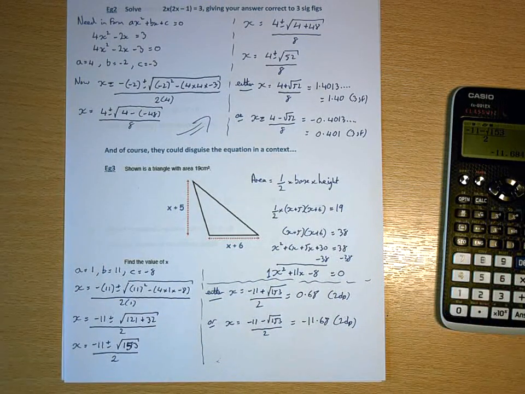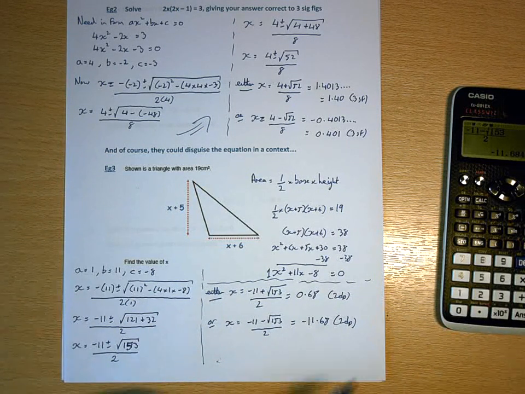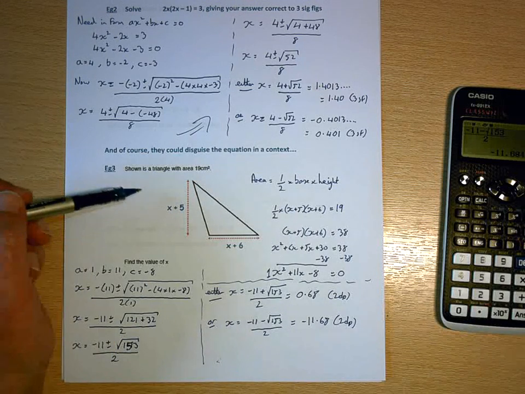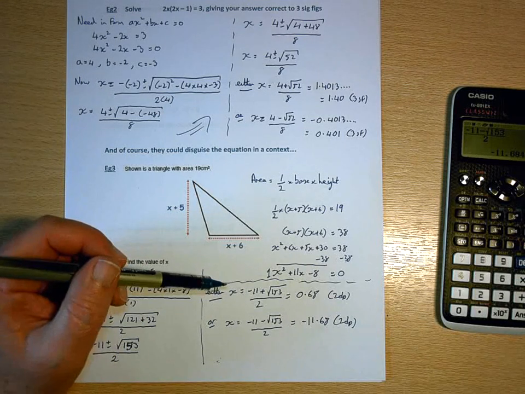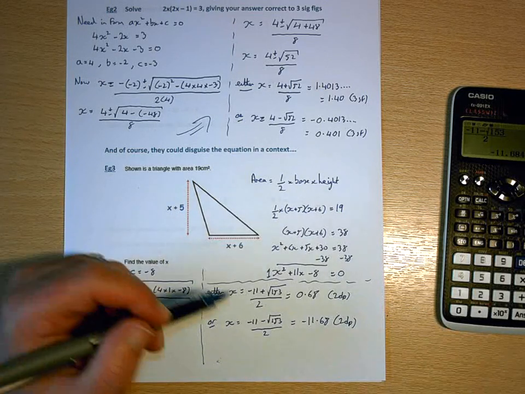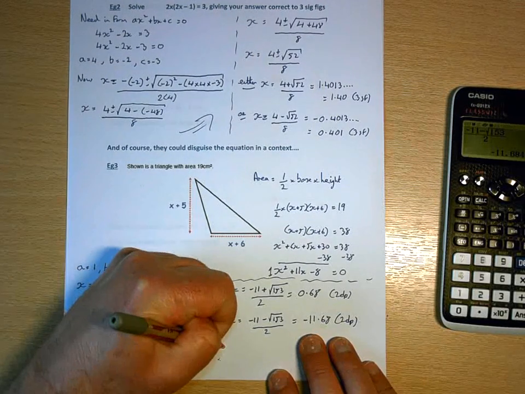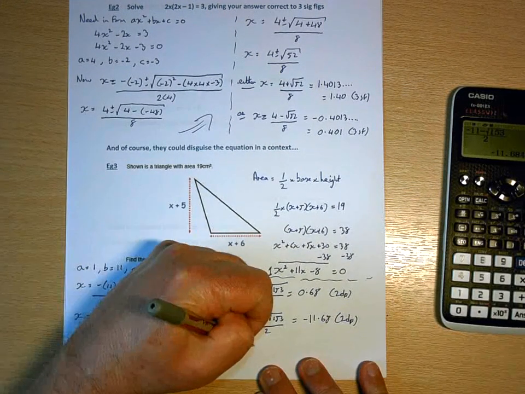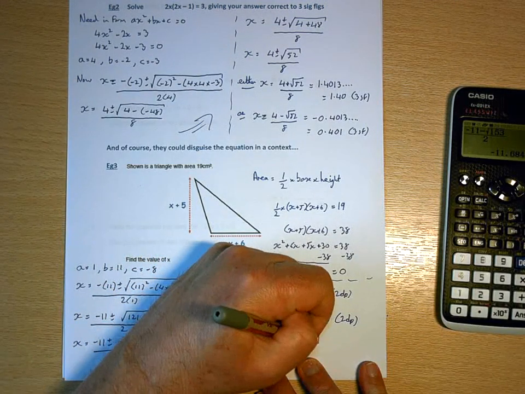Now the one extra step that we have to take when the equation comes from a context is to look at those and consider if both of those are possible. Now because the context is measuring a length, it's not possible to have a negative length. So even though my quadratic equation's got two solutions, in the context of the question, where you can't have a negative length, negative length is impossible.